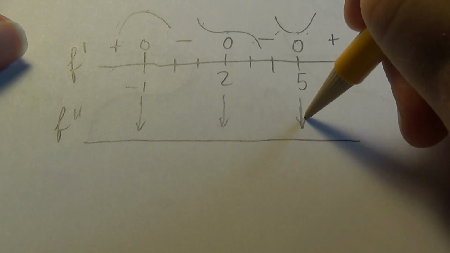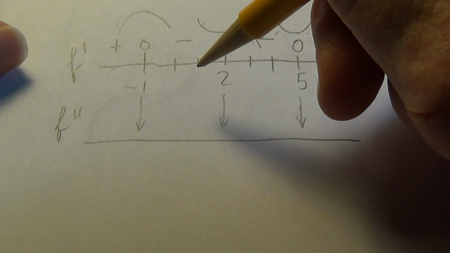But what I'm interested in on the second derivative is the interval.